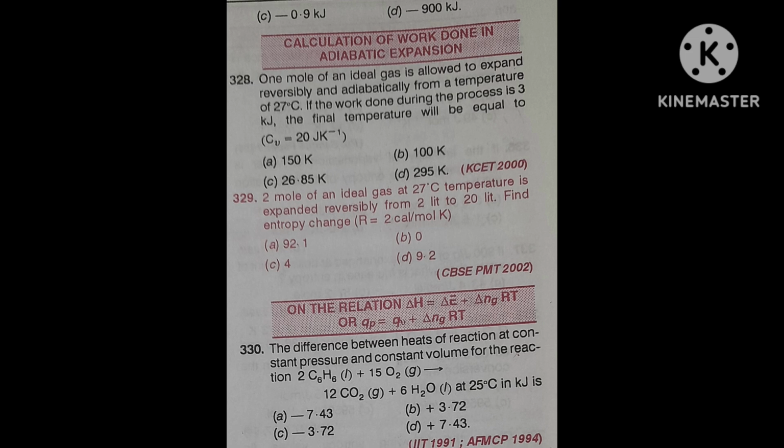That was given 3K, means 3000 joule after conversion. Work done means energy goes outside, so the minus value is for that purpose. Then the correct answer is 150 K, and this question was asked in Karnataka CET. Now next question I am reading.